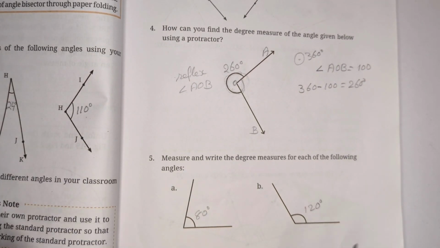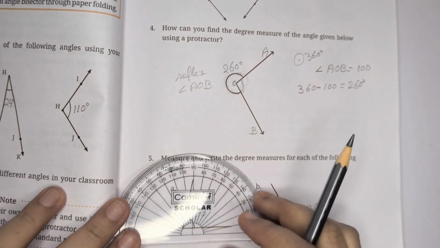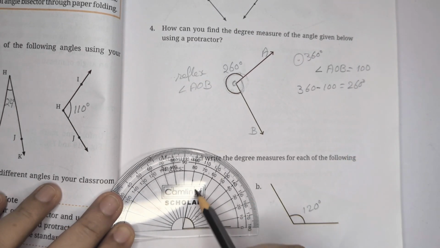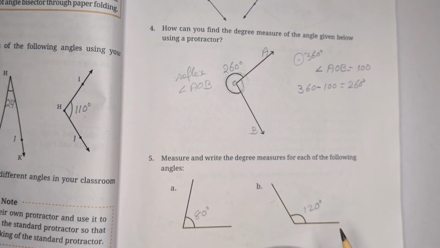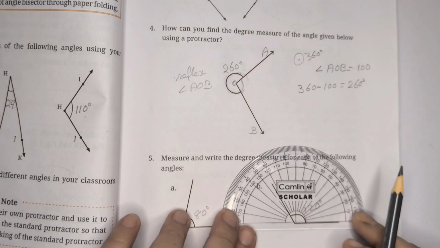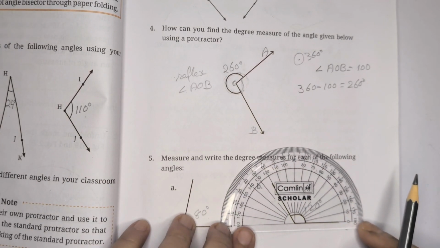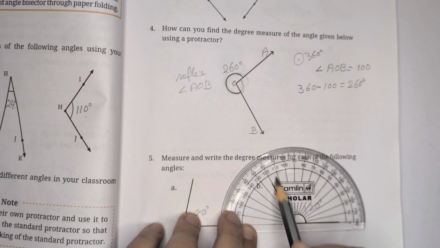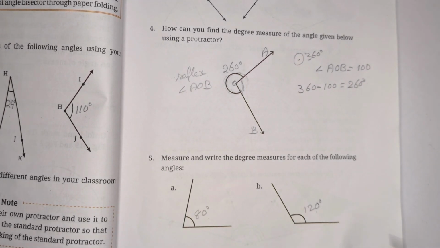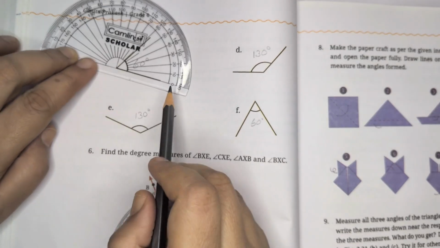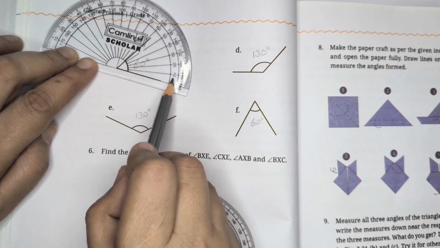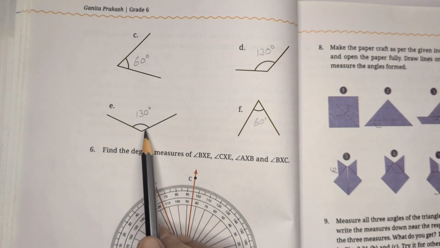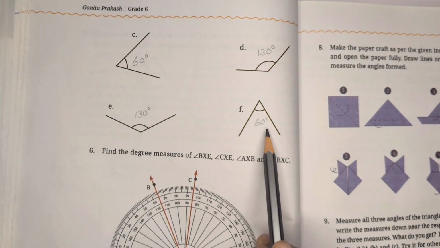Measure and write the degree measures for each of the following. When we keep the angle the same way, we get 80 degrees. Same way with the vertex, from here 0, it is going to 120. So 120 degrees. This one, from here 0, 1, 2, up to 60. So 60 degrees. Similarly 130 degrees. This also 130. This one we get as 60 degrees.